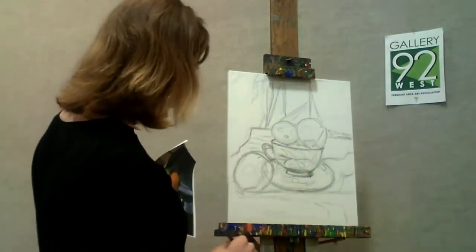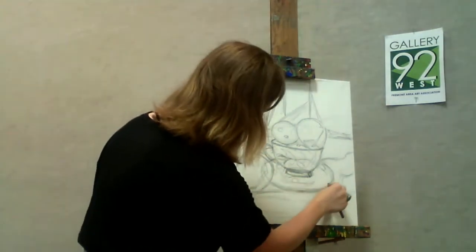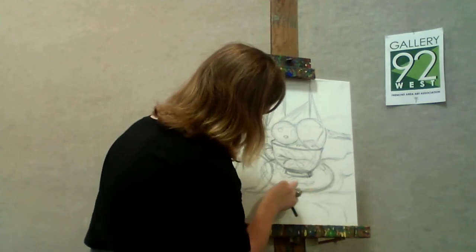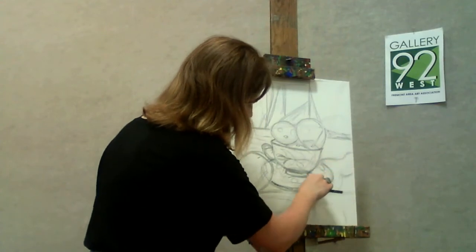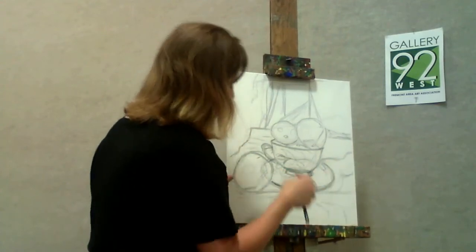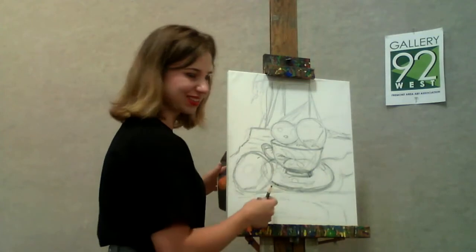We're actually just starting to finish up, wind down a little bit. Kind of get the plate a little bit darker, because we want to make sure the ellipse makes sense.